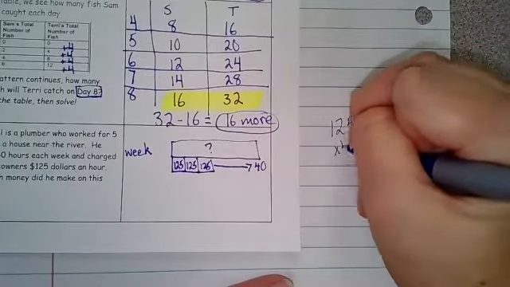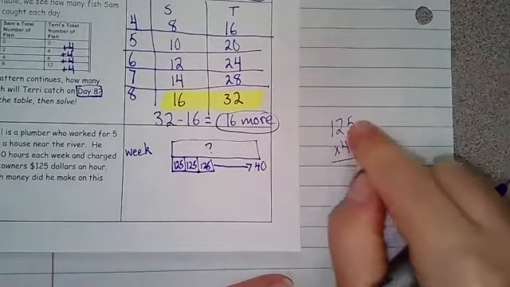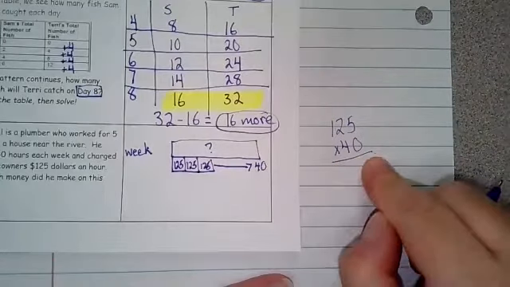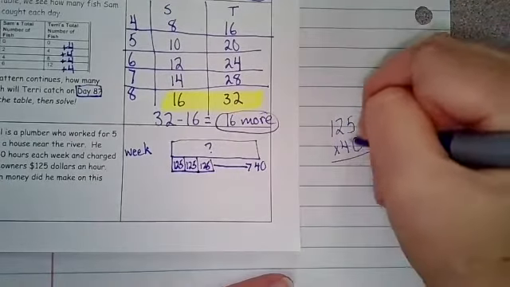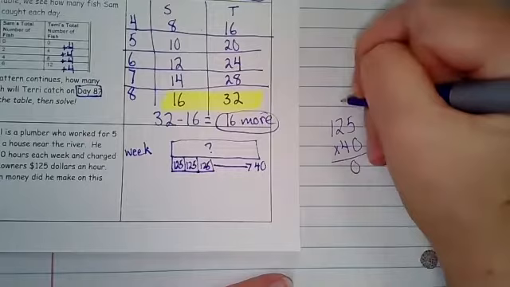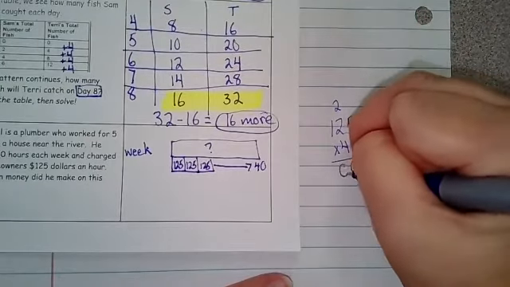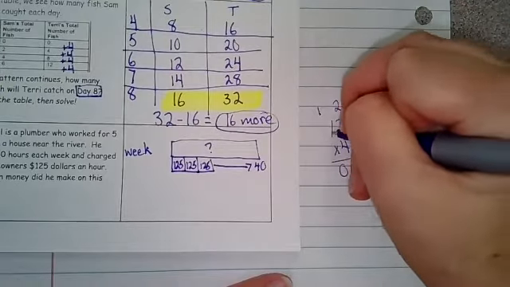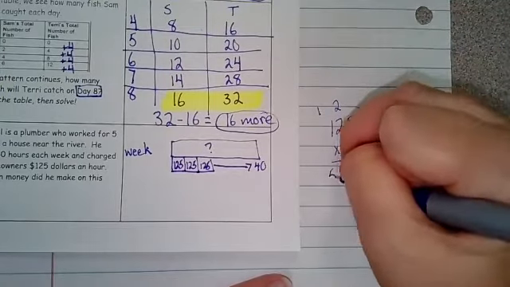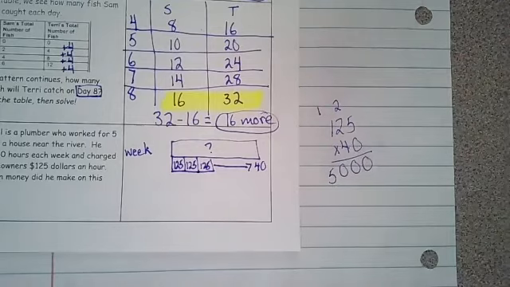125 times 40. And I'm just going to multiply 125 times 4 and then put a 0 on the back. 4 times 5 is 20. Leave the 0, carry the 2. 4 times 2 is 8, plus 2 more is 10. Here's the 0, carry the 1. 4 times 1 is 4, plus 1 more is 5. And then don't forget about that 0. All right. So it's $5,000 a week is what he's making, okay?